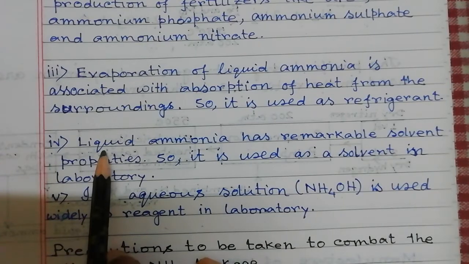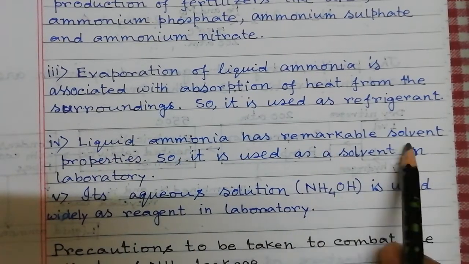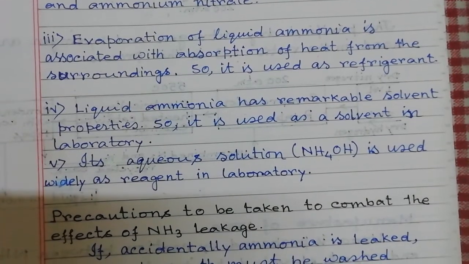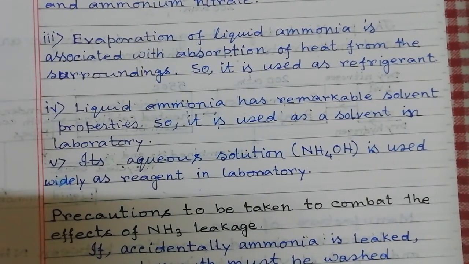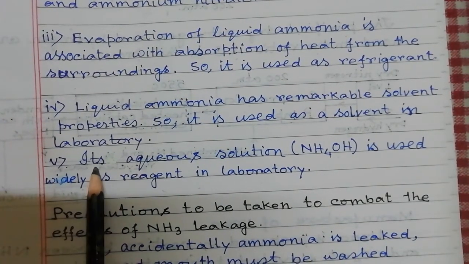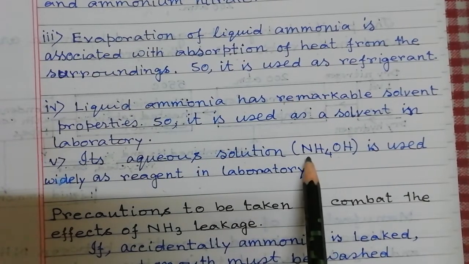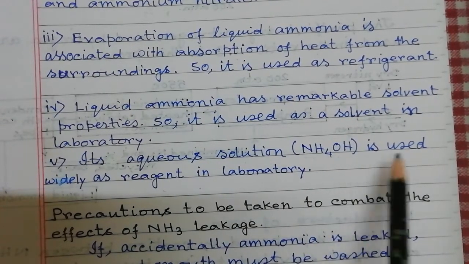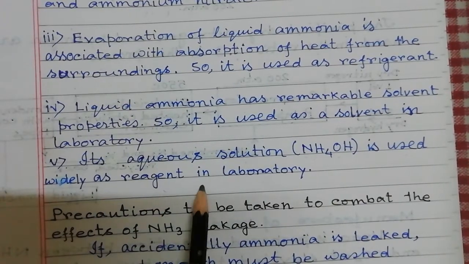Now liquid ammonia has a remarkable solvent property, so it is used as a solvent in our chemical laboratory. That means liquid ammonia is a solvent. Now the fifth point: its aqueous solution, which is known as ammonium hydroxide, is used widely as a reagent in the laboratory. So ammonia is a very important chemical in industry as well as in our chemical laboratory.